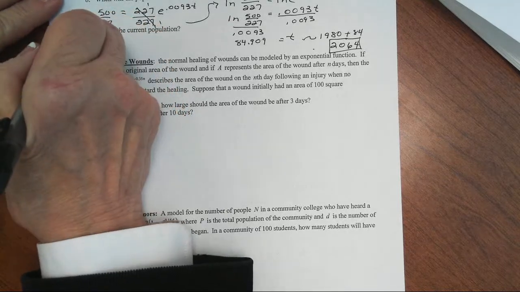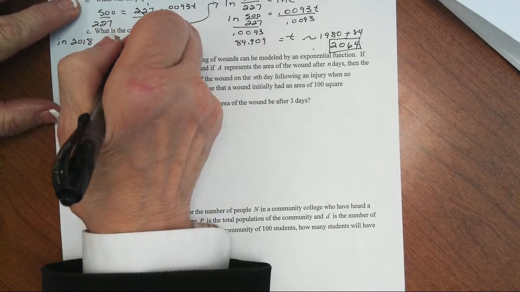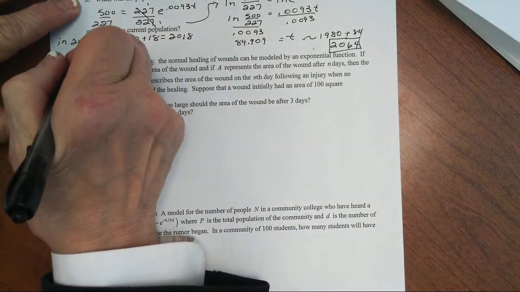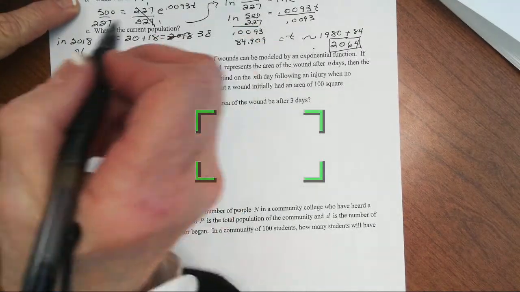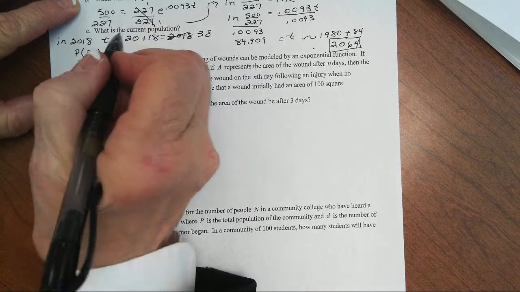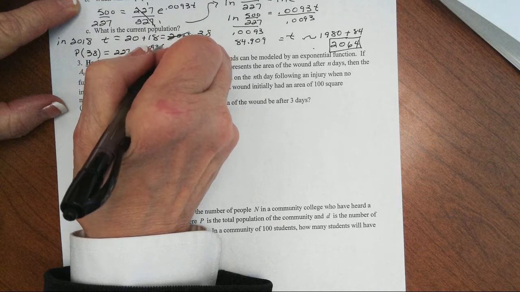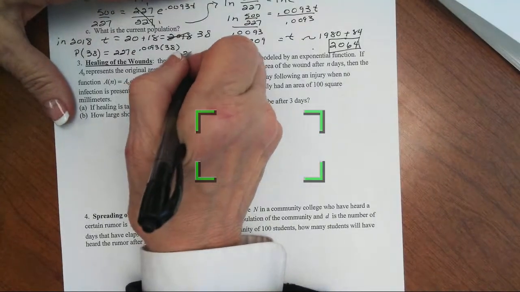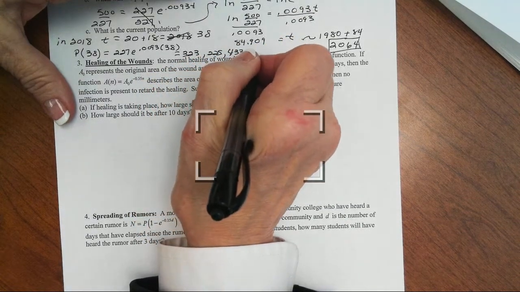So in year 2018, which is now, t equals 20 plus 18, so 2018. And the population at this point now would be, whoops, this is 38. Population after 38 years will equal the same equation, 227e to the 0.0093 times 38. You can ask some interesting questions, but we're going to be using the same exact formula. And that gives us 323,225,433 people.